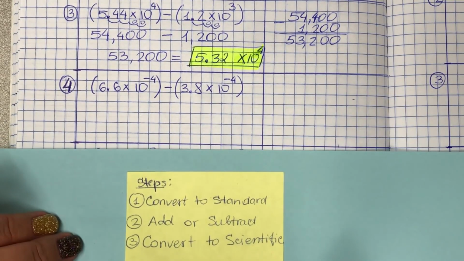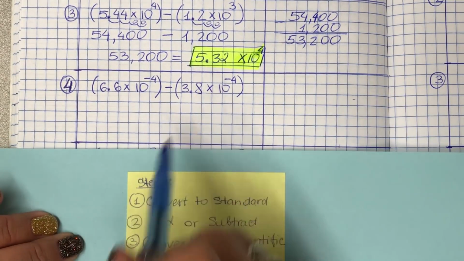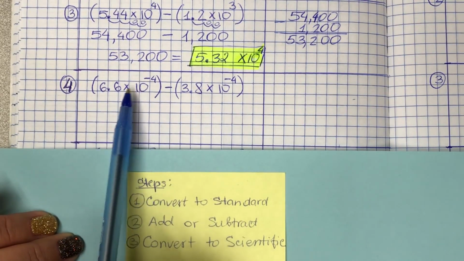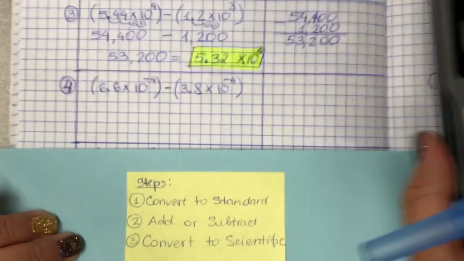Another subtraction problem with the negative exponents. The same procedure. I'll use the conversion to standard. I'll do the subtraction in this situation and then convert back to scientific. So I have a negative power, that means division by 10 four times.